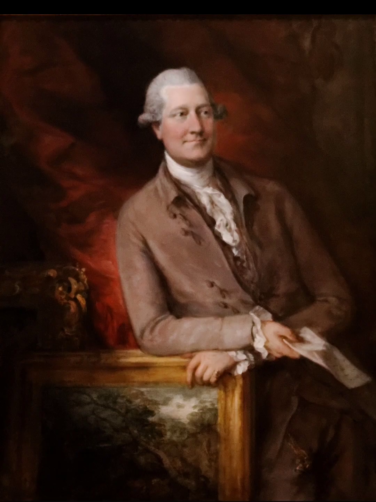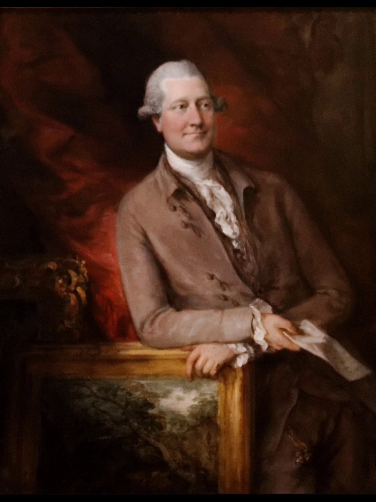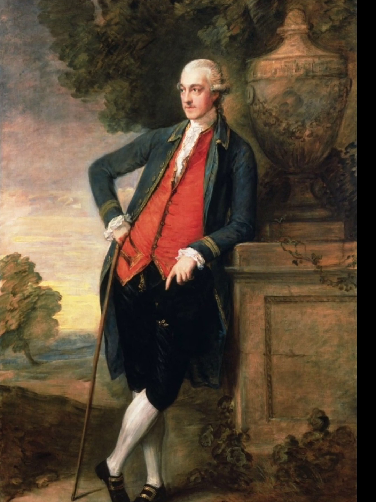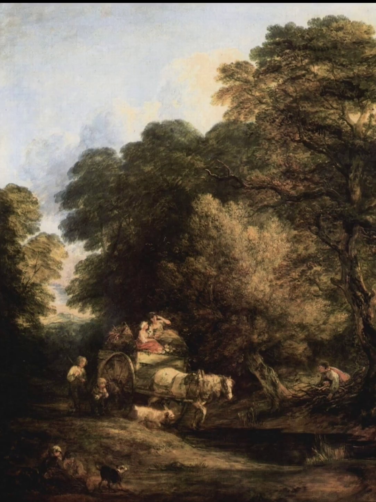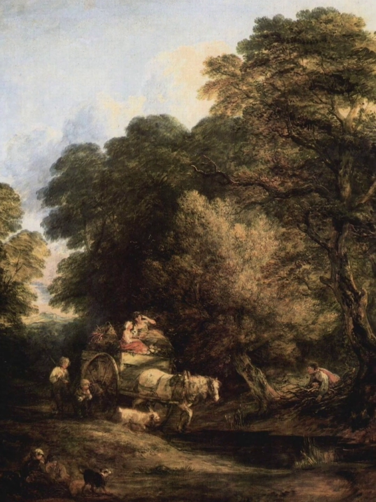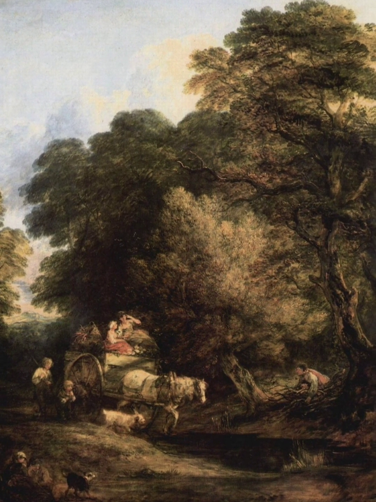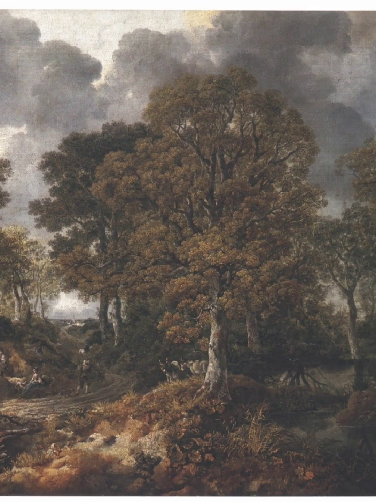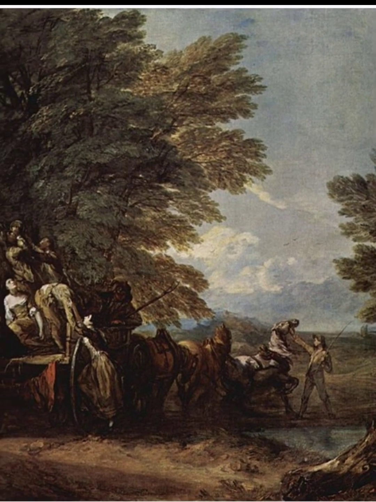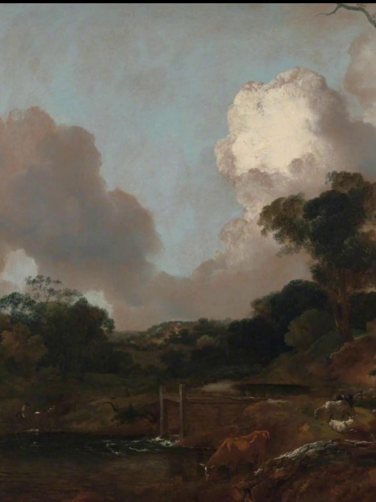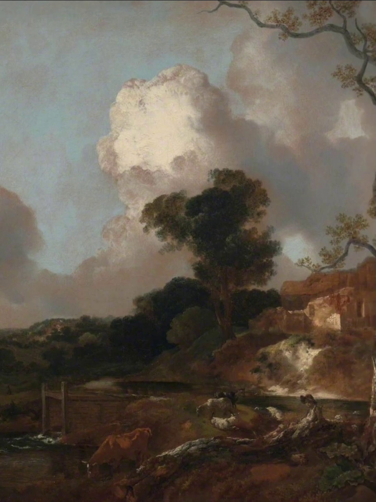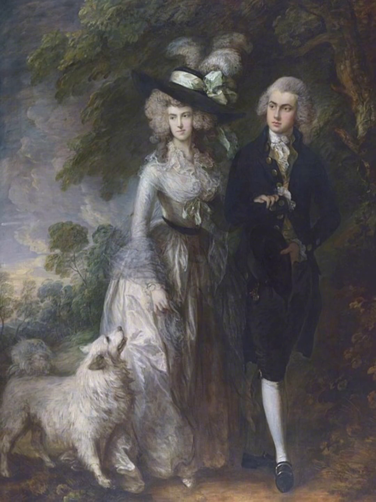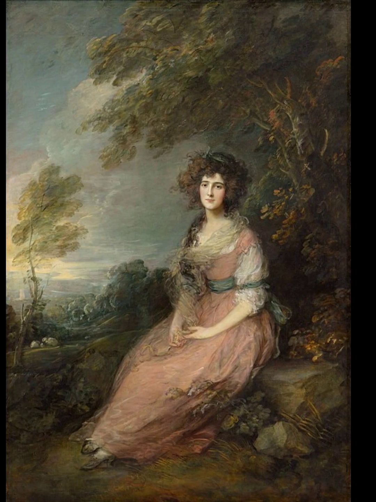Born in 1727, he is an English portraitist and landscape painter during the 18th century. At the beginning of his career, he realized a lot of landscape work between 1740 and 1750, such as Corner Wood in 1748, the Harvest Wagon in 1751, and Landscape with Stream and Weir in 1753.